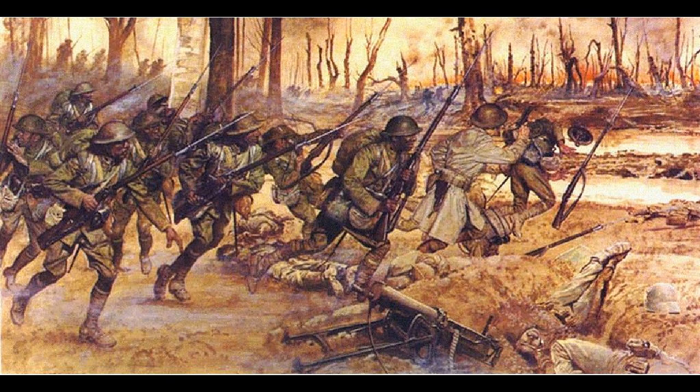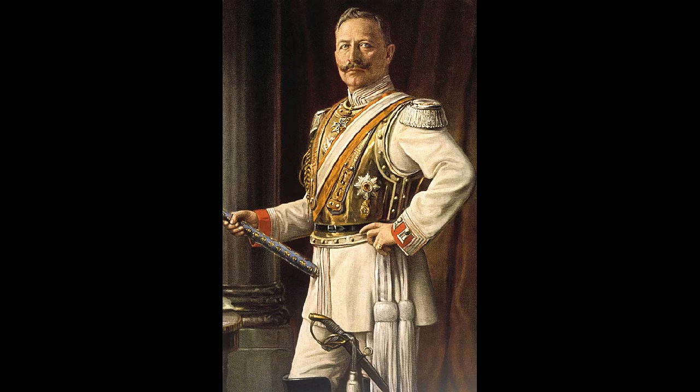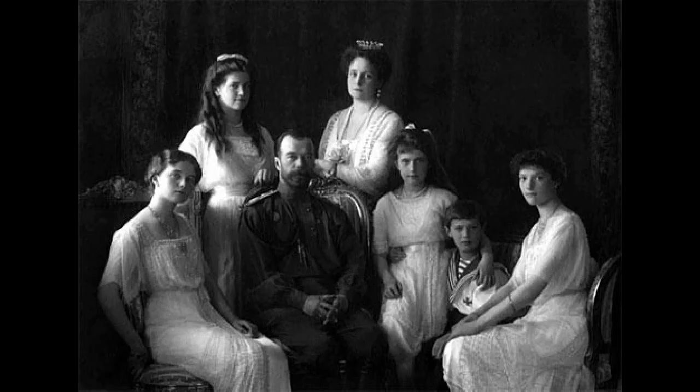Germany came to sign an armistice, and Kaiser Wilhelm II abdicated his throne on November 28, 1918. Austria then separated from Hungary, and Emperor Karl abdicated. Prior, the Russian Tsar and his family were murdered by the Bolshevik revolutionaries.